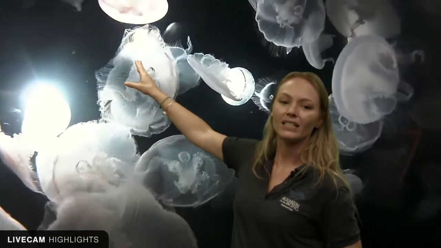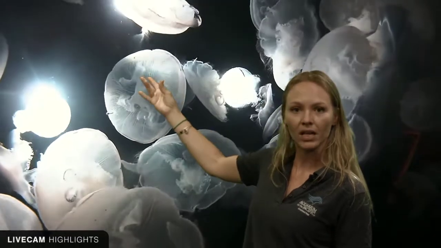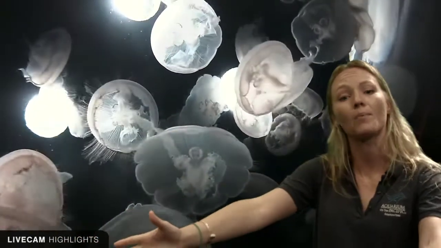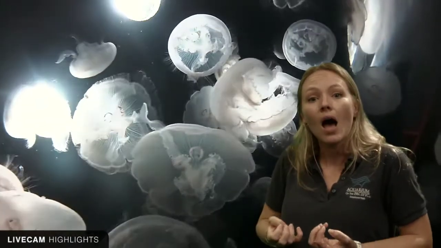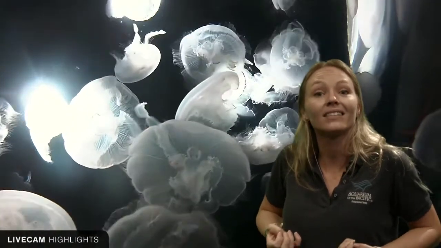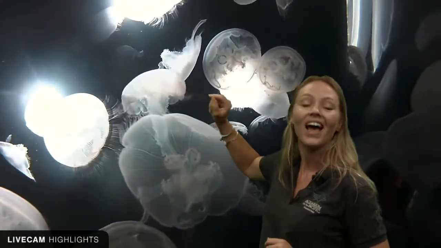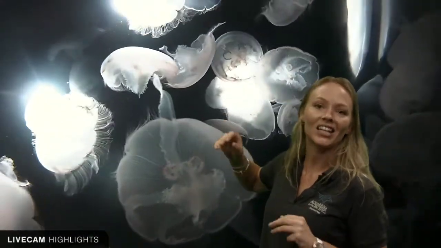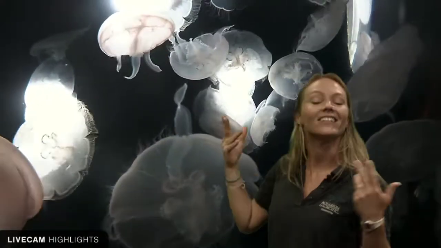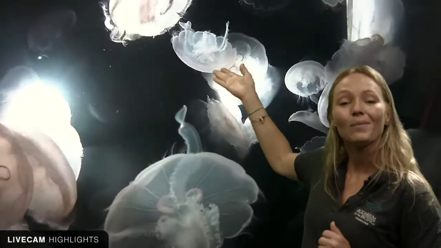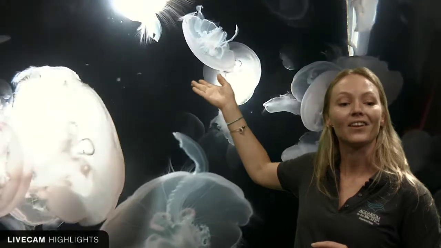Now does everyone see this kind of area here? It looks a little ruffly. Yeah, those are their oral arms. Those oral arms can help them to pass their food up and into their stomachs. And actually each stomach has a tiny little hole underneath. Depending on the jelly, they're all a little bit different. Of course, there's hundreds of species, but they can put that food right in their bellies.